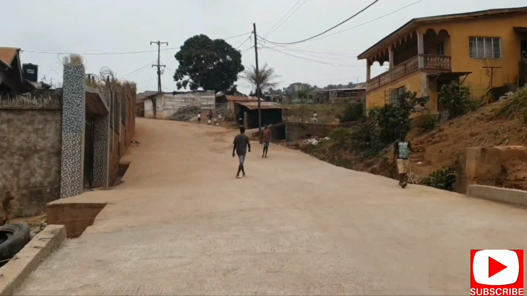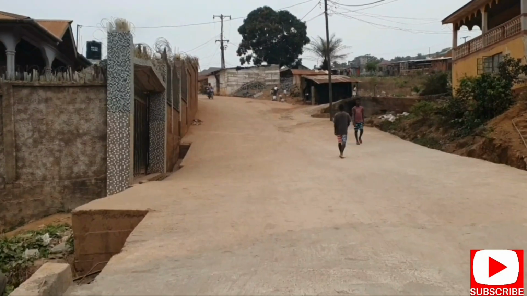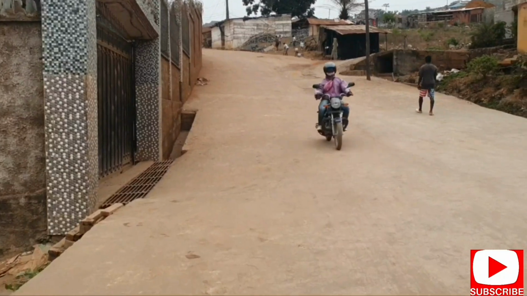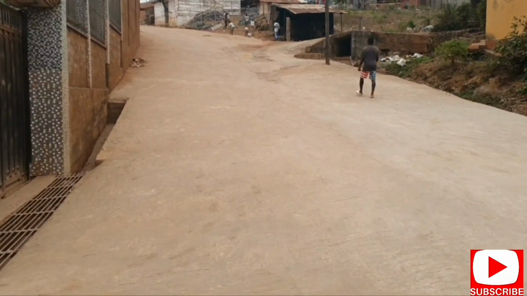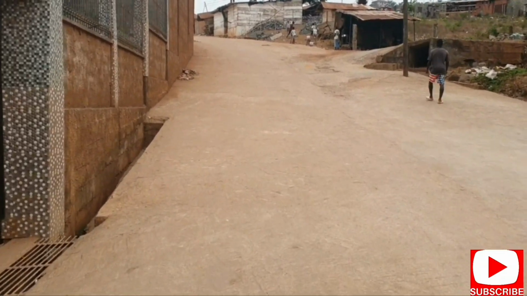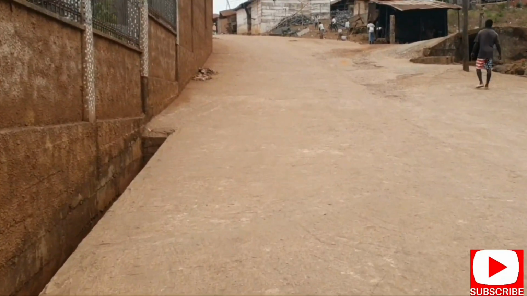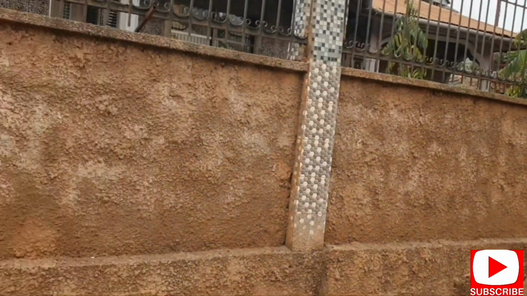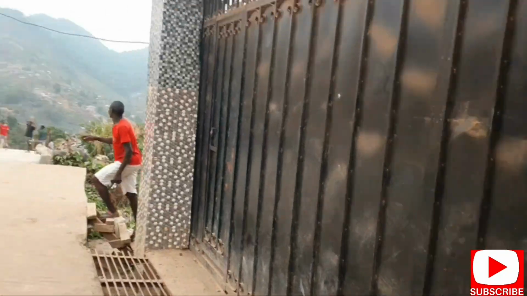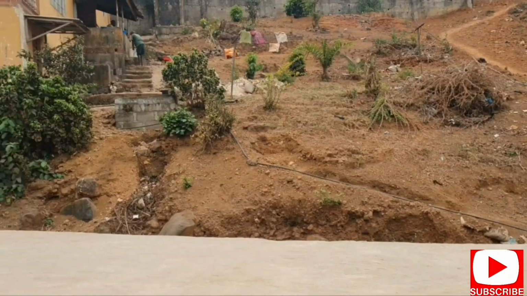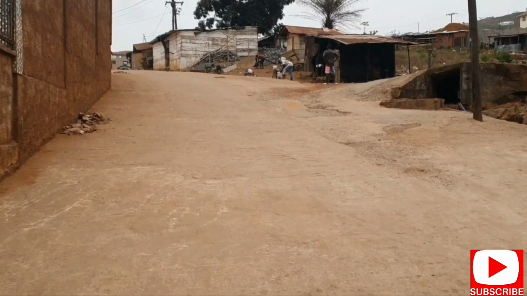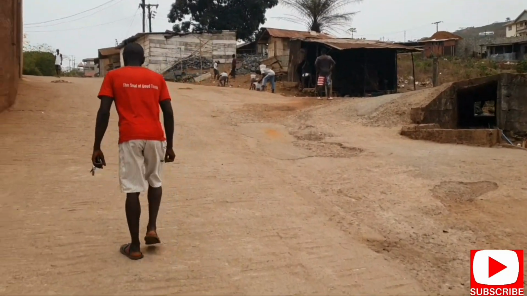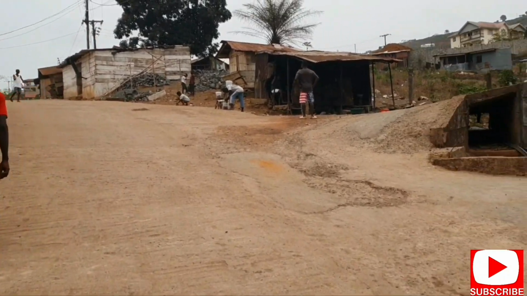Okay, sir. So, as you guys heard from one of the young men in the community who has taken the task of paving this particular dilapidated road, they've done a pretty good job, as you guys are seeing. You noticed it since we started the vlog, where exactly the road was paved, and they've really done a very good job.